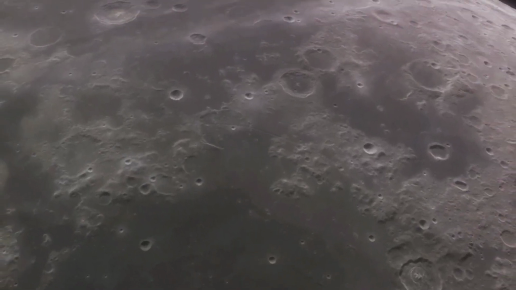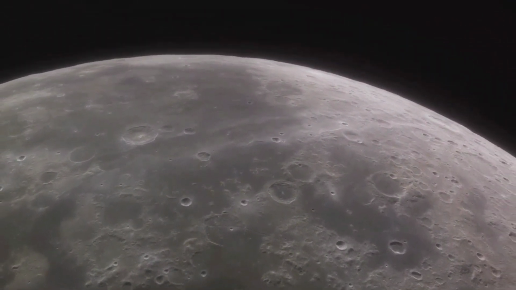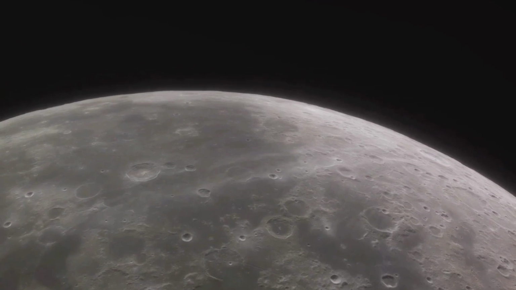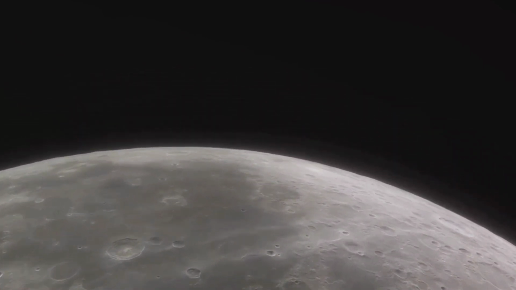Yet the moon doesn't just twirl around the Earth. It also spins on its axis like a top on a table. This rotation is synchronous, meaning the moon rotates once on its axis in the same time it takes to orbit the Earth once. This synchronicity is why we always see the same side of the moon from Earth.